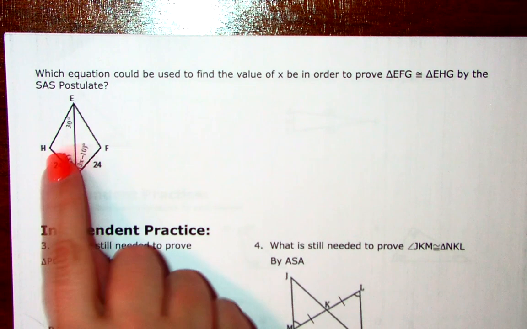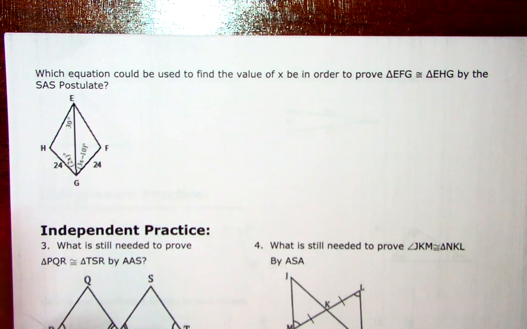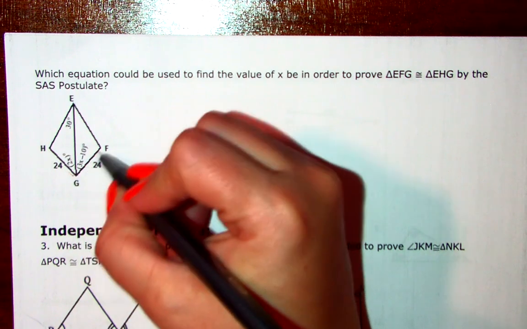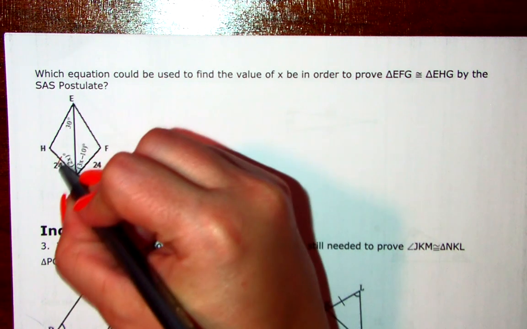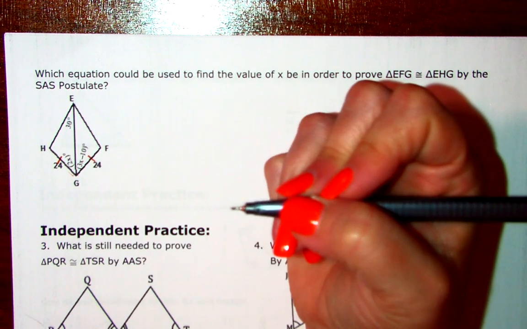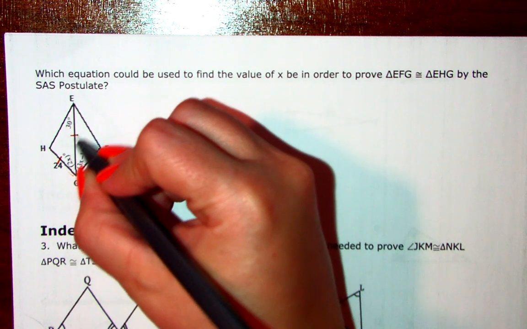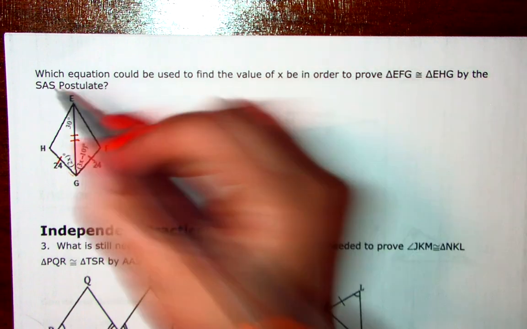Okay, so if I want to prove these two triangles that are next to each other by side, angle, side, I can already see that I have a side congruent to a side because I've got 24 and 24. I've got EG congruent to itself, so that's my other side.